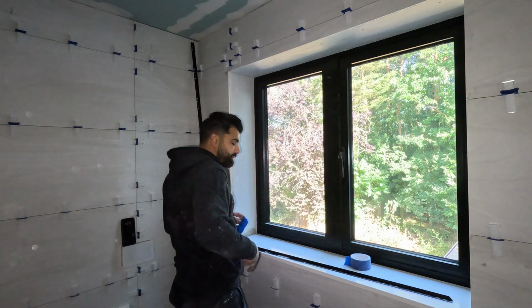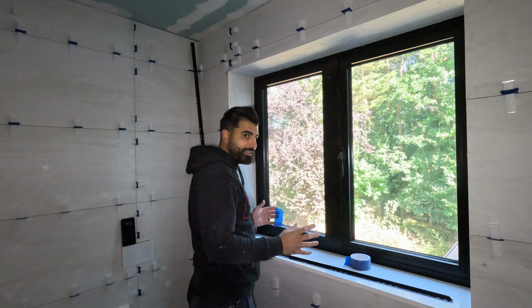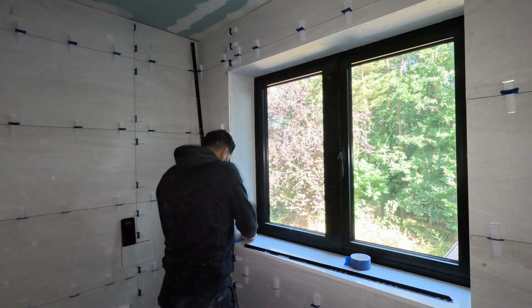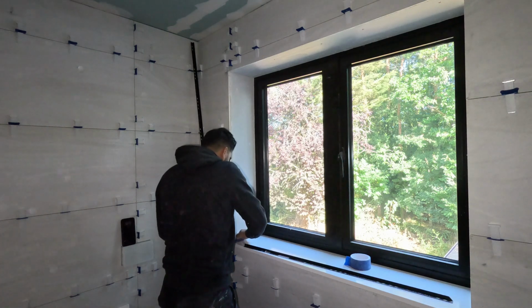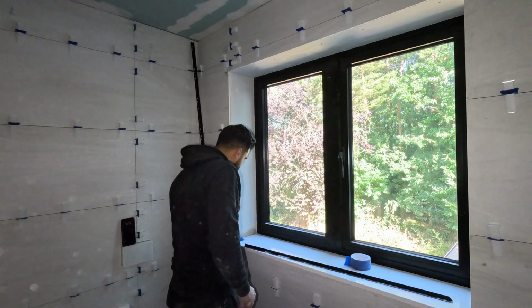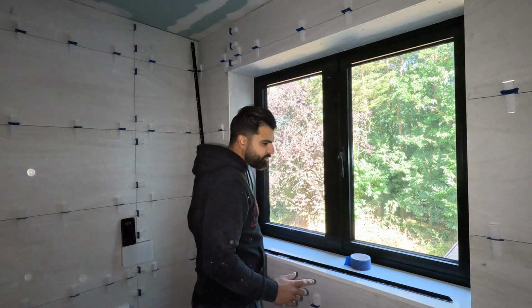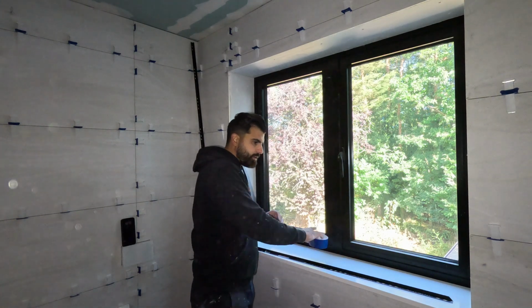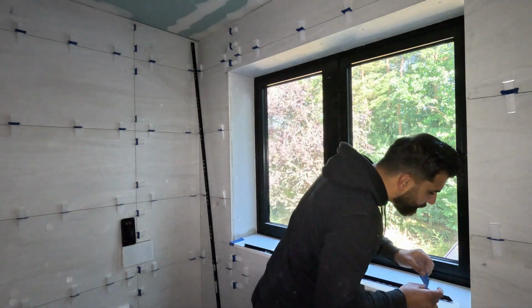So we're using trim, and this is going to be black accents to match the matte black windows as well. So it's all going to be fitting, and if trim's done right, it looks nice. It's part of the feature.